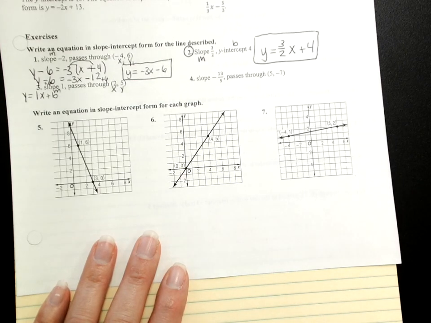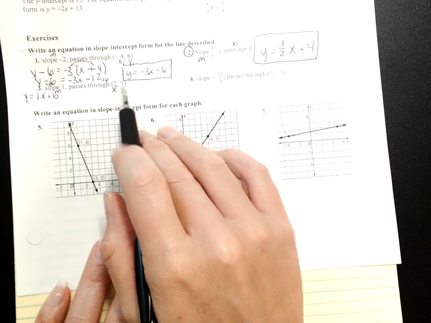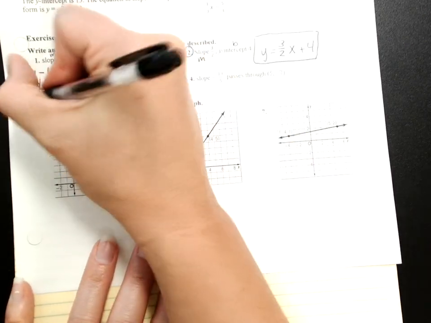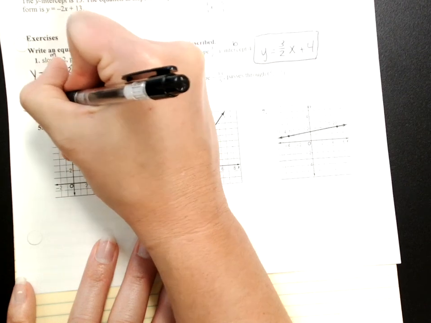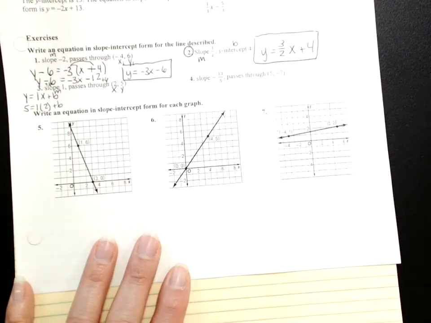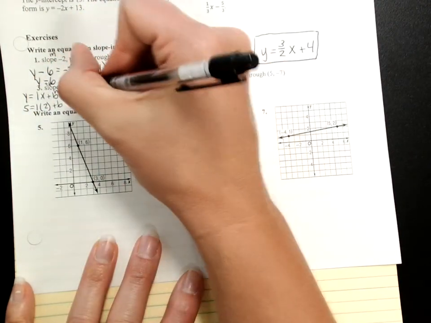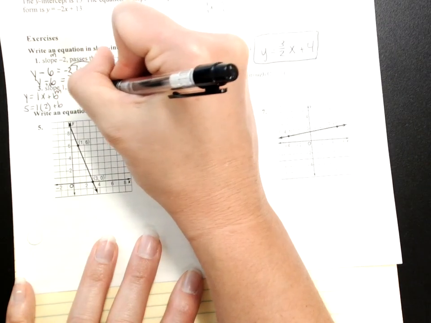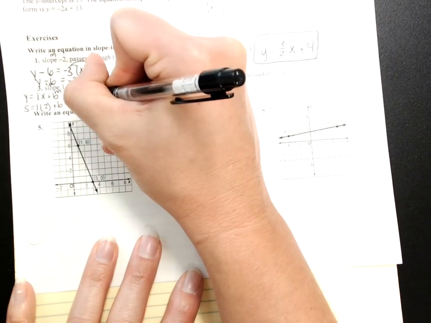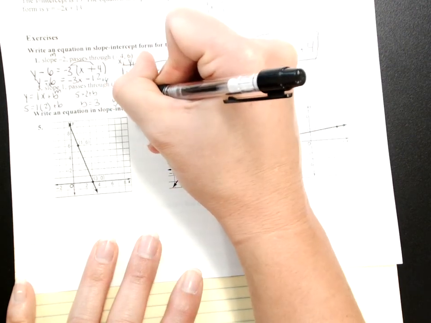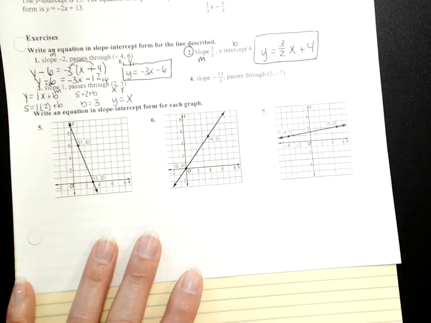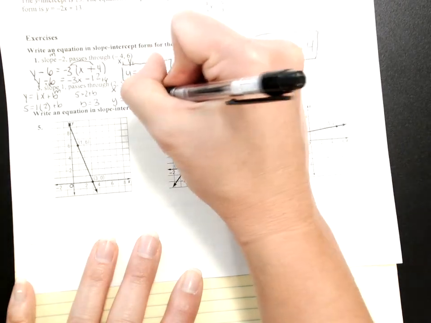What I'm going to do to find it is plug in my x and my y. So y is 5, 1 times x is 2 plus b. To finish simplifying this, I have 5 equals 2 plus b. Subtract the 2, b equals 3. So my equation, y equals x, because I don't necessarily have to have the 1, plus 3.